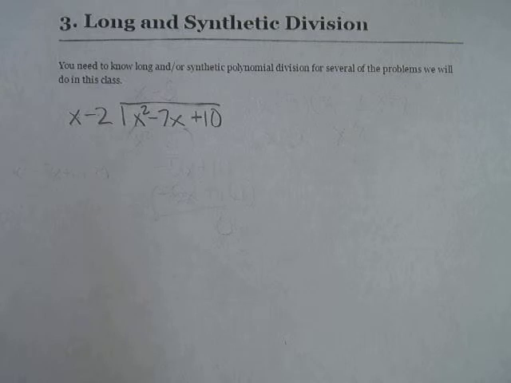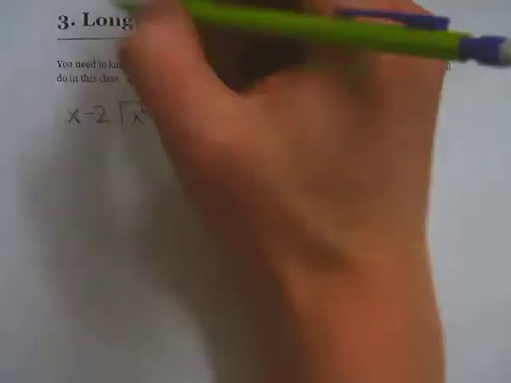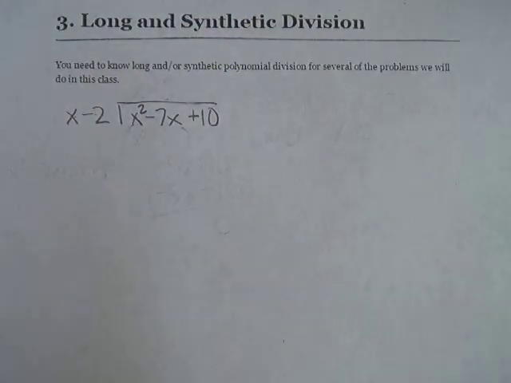All right, calculus review section 3 for algebra review: long and synthetic division. We're just going to do a few examples of each. I'm going to start with this guy. This is an easy example.